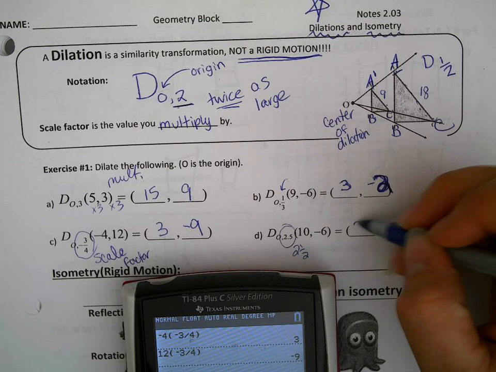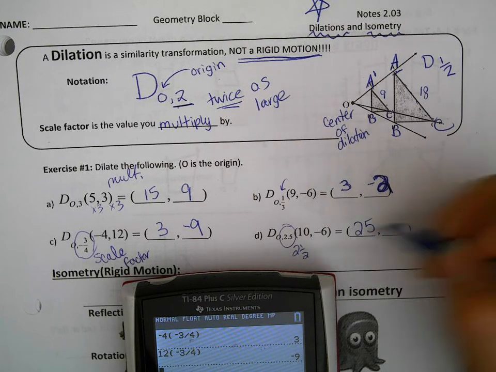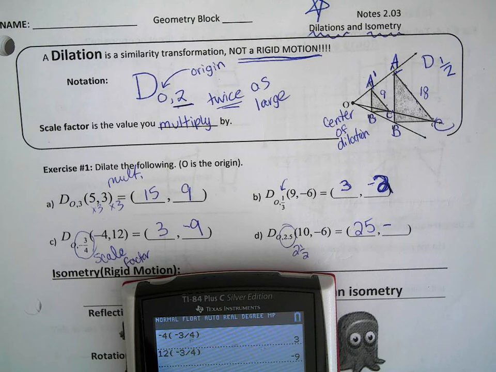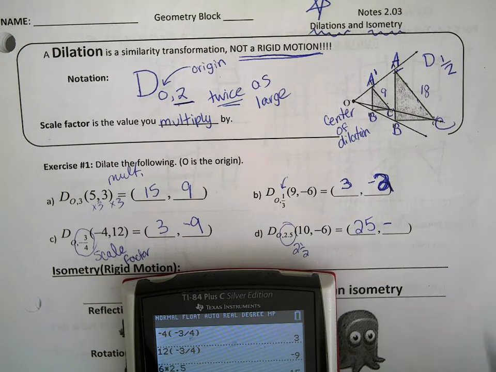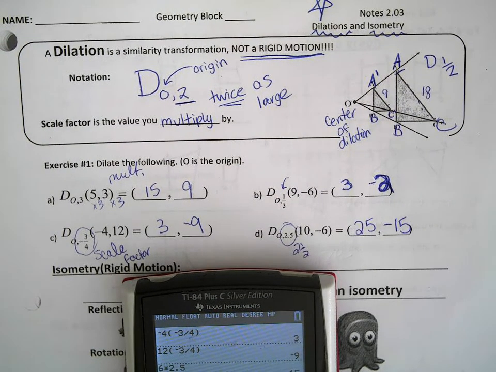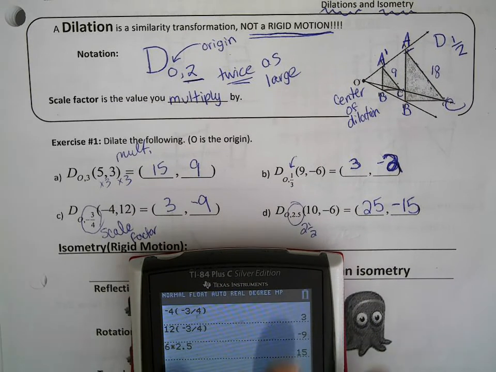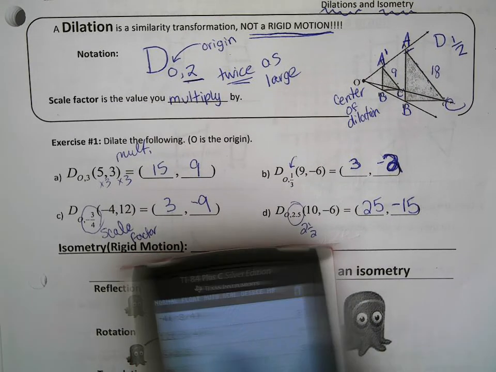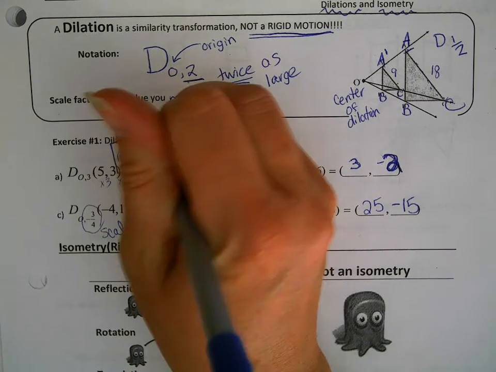So 10 times 2.5 would be 25. Negative 6 times 2.5 is still negative, but 6 times 2.5 is 15. I'm going to say 18. It's been a long day here in the building. All right. So again, scale factor, we just multiply is that key word.